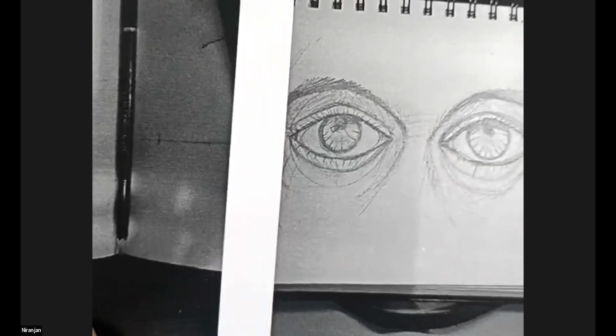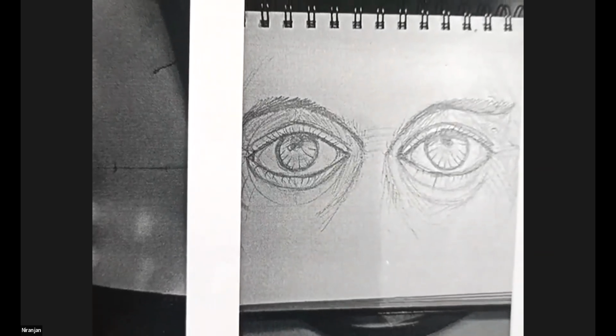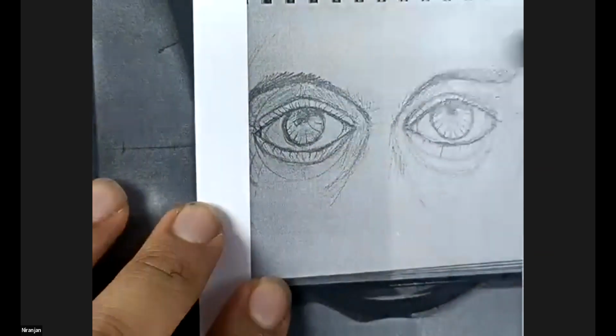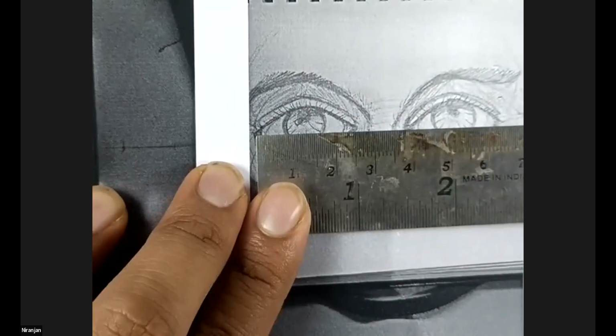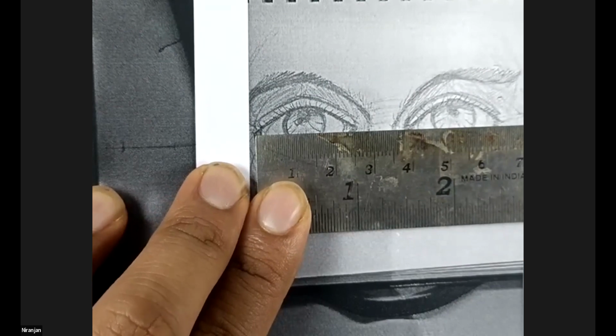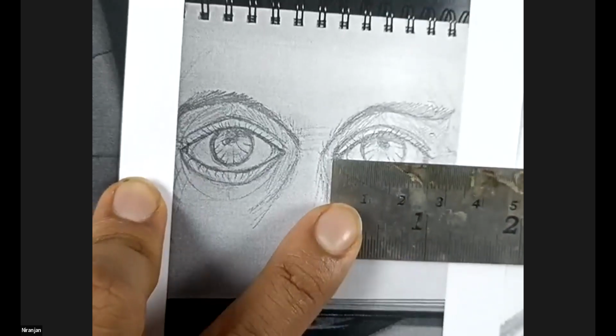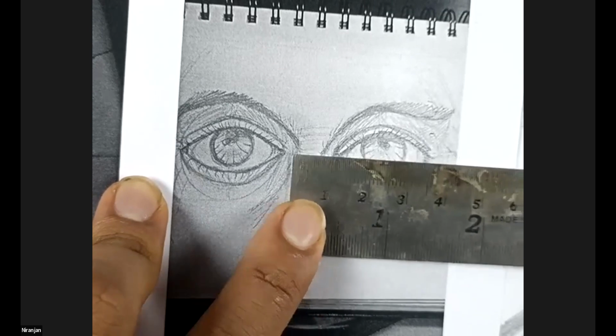Okay. So in this one here, on first look itself, I can tell you that the gap between both the eyes is not the same. In fact, the gap between both the eyes is less than it should be. So here I can see it's 2.5 centimeter. Let's look at this side, 2.5. Okay, both the eyes are of the same width.